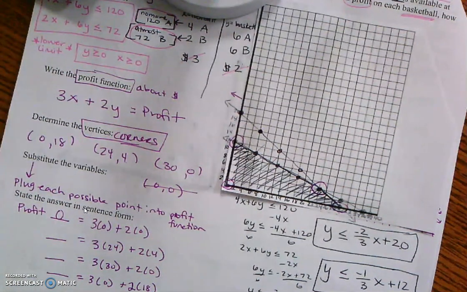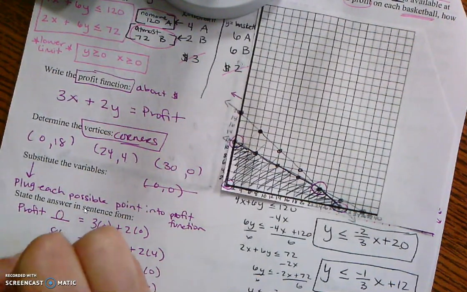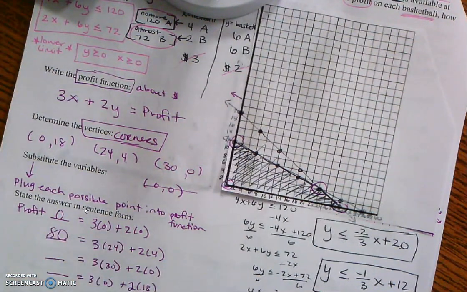3 times 24 plus 2 times 4, $80. 3 times 30 plus 2 times 0, $90. 3 times 0 plus 2 times 18, $36. So my sentence at the end would be, the maximum profit is $90, which uses 30 footballs and 0 basketballs.